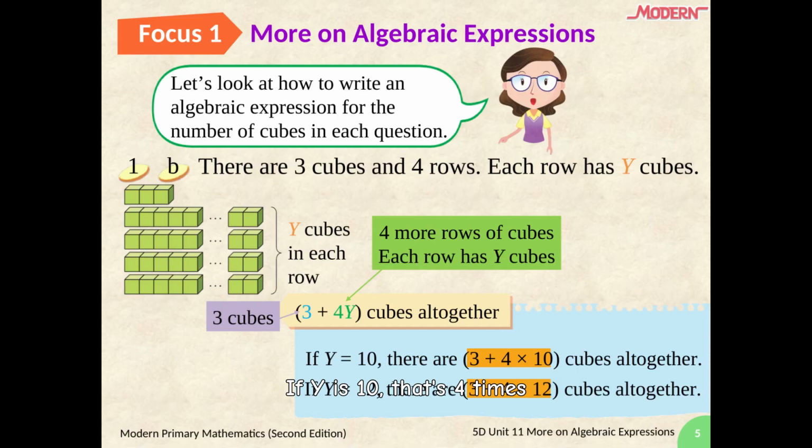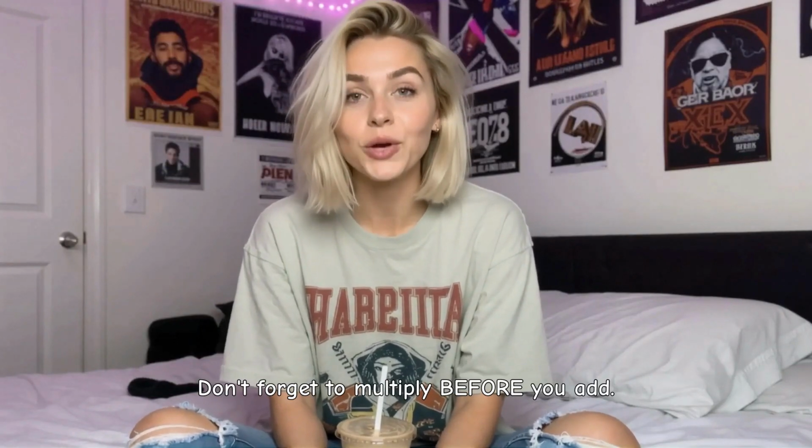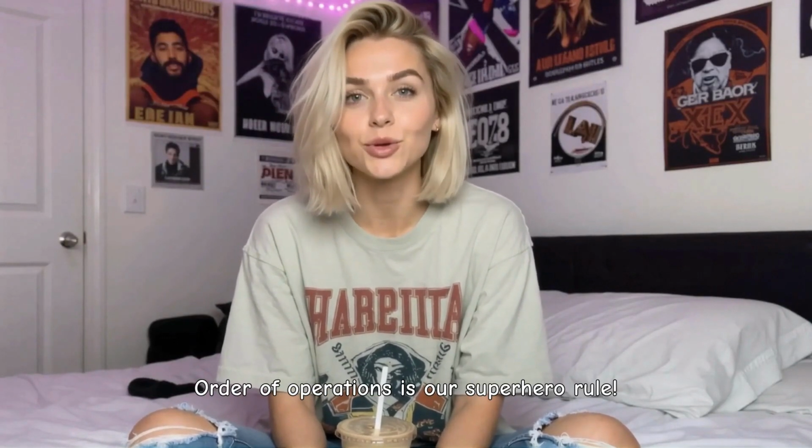If y is 10, that's 4 times 10, which is 40, plus 3, 43 cubes. You're a math wizard. If y is 12, 4 times 12 is 48, plus 3, 51. We're on a roll, just like these Lego wheels. Oops, don't forget to multiply before you add. Order of operations is our superhero rule.